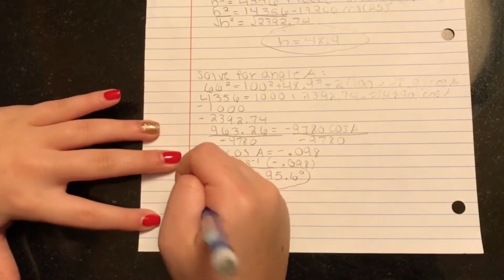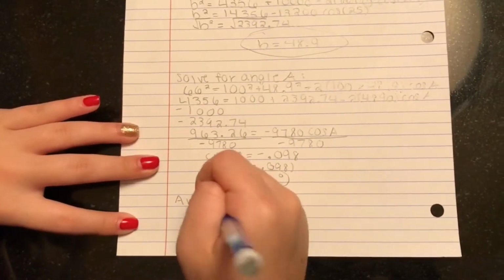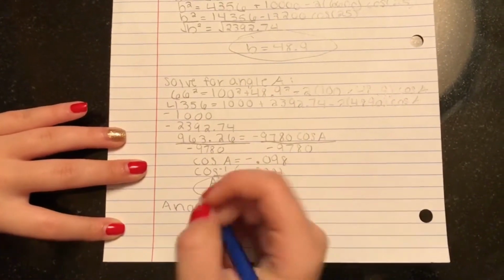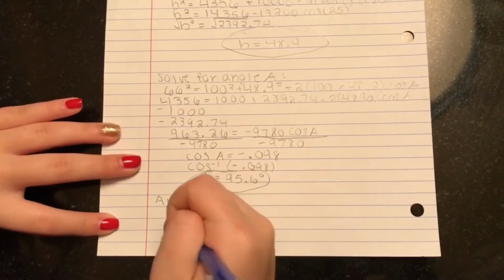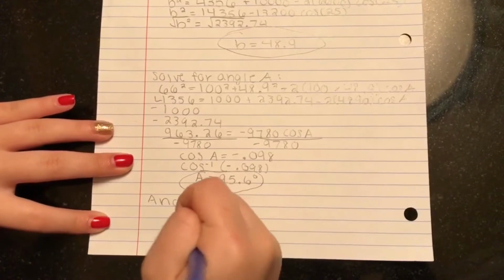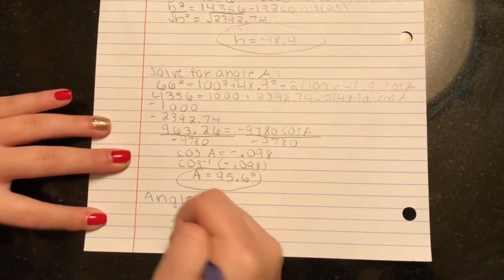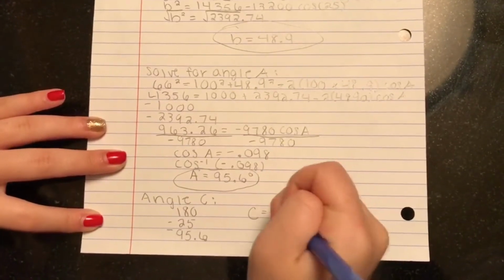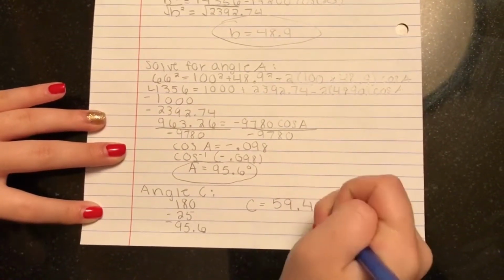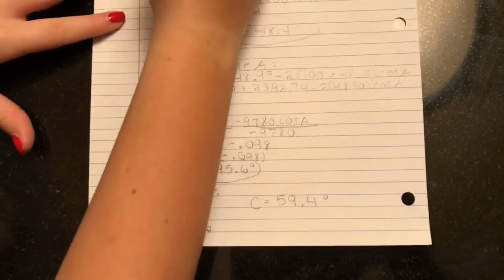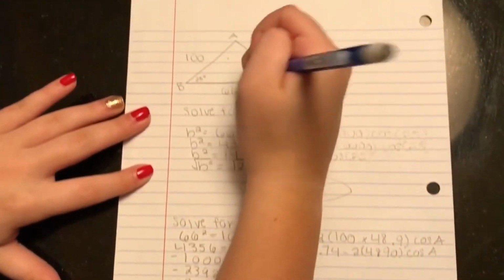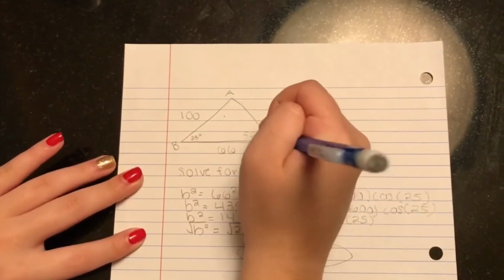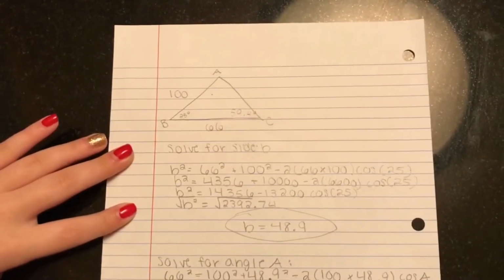The last thing that we need to do to completely solve this triangle is find angle C, which is a lot easier than the other one since we have all the other information now. You know that a triangle's angles equal 180, so you just subtract the other two angles from 180, and that'll give you that C equals 59.4 degrees. And then you can go back up to the triangle and fill in all the information that you got, and you completed the triangle.